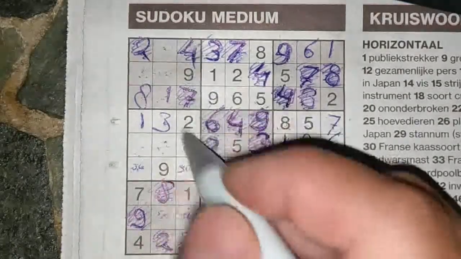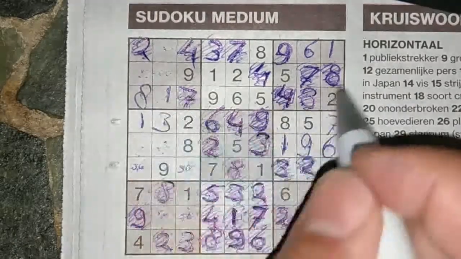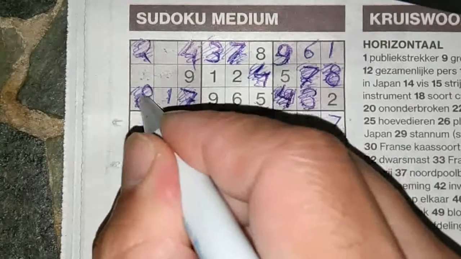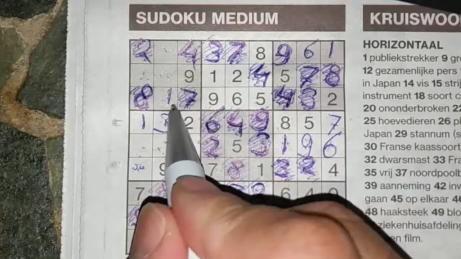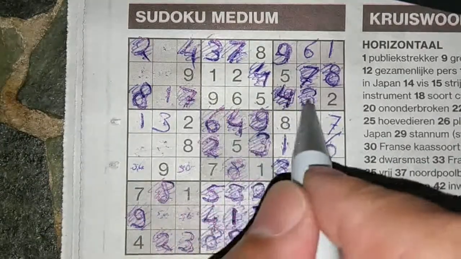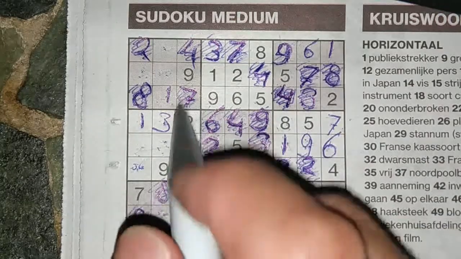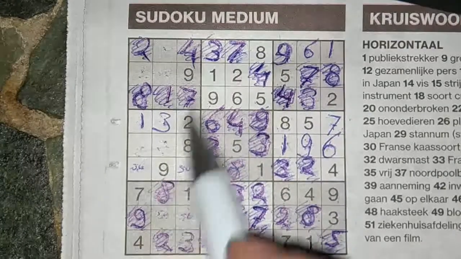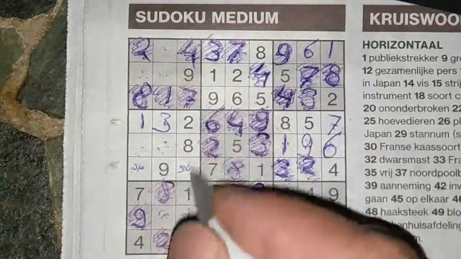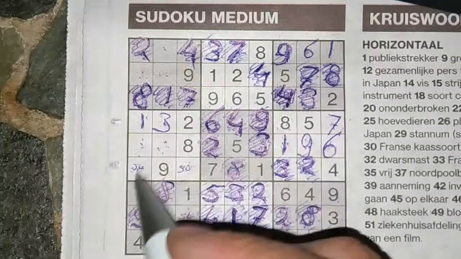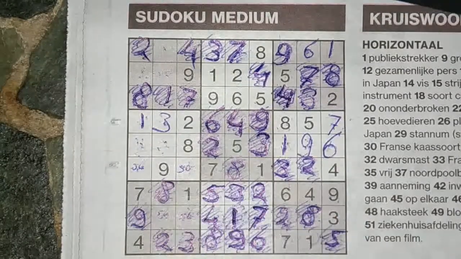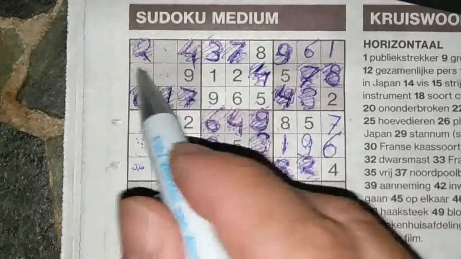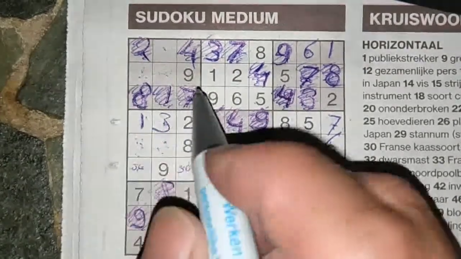8, 8. So one of these must be an 8. I see an 8. So the 8 is correct. So 1 must be is left. So 1 is also correct. 1, 1, so one of these must be in 1. These 3 boxes left, the 3.